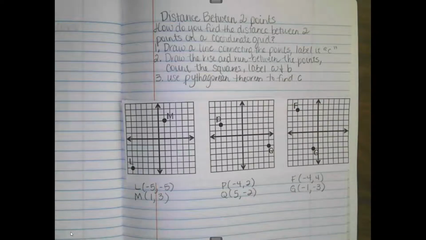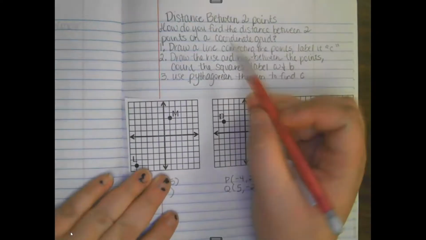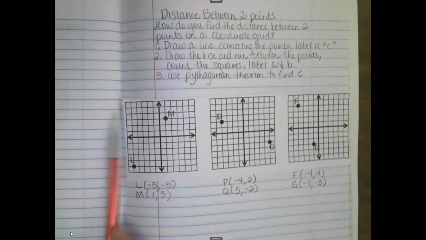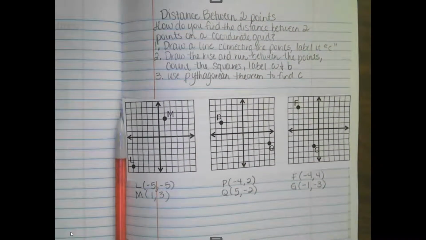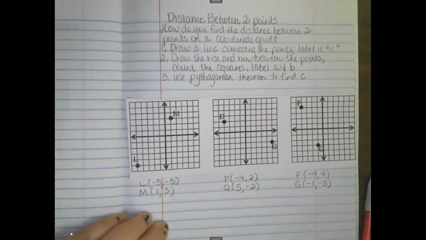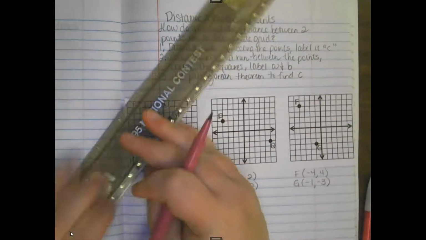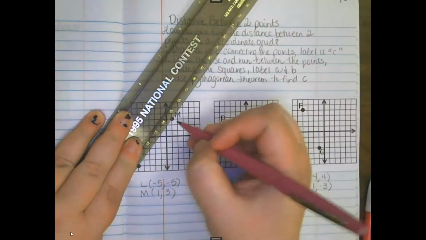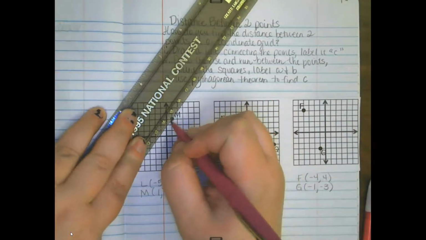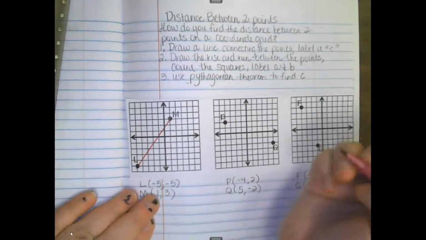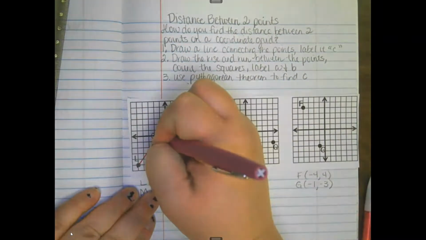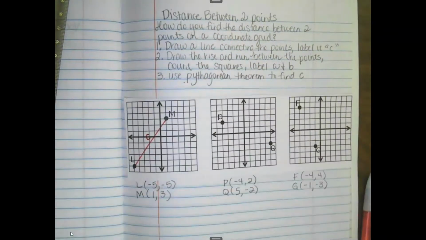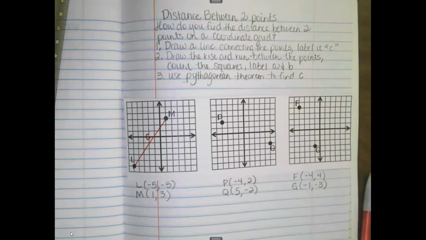Alright, you should already have these drawn, so we're going to follow the directions. I'm going to do mine in color just because I want it to show up really nice on this. So the first is to draw a line connecting the points. So I'm going to draw a line connecting those points. And it says label it C. Label it C. Sorry, I just hit the mic.